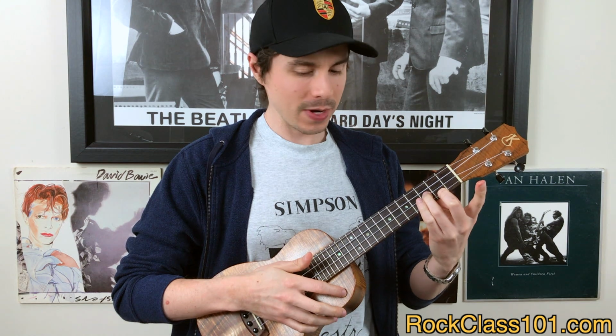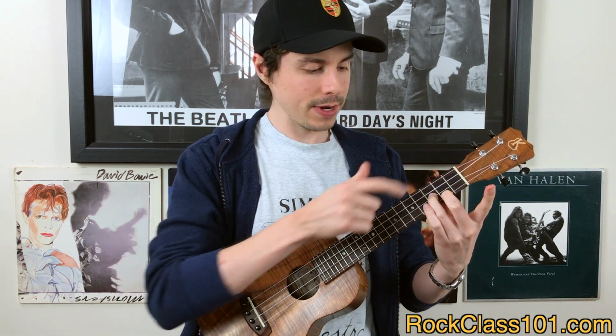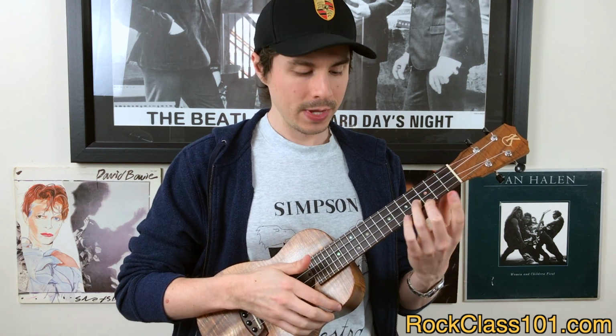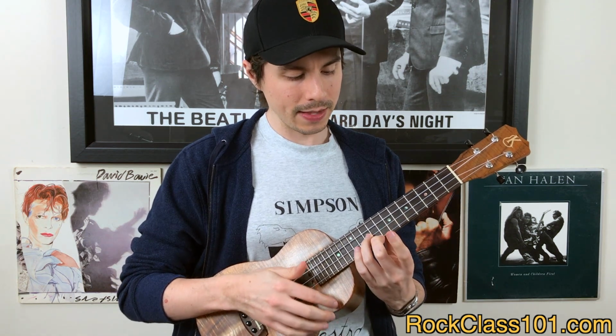Lift the index finger up, and I want you to slide these 2 fingers, keep them in the same frets, so fret 3 and 2. Slide that all the way up until you get to the 10th and the 9th fret.